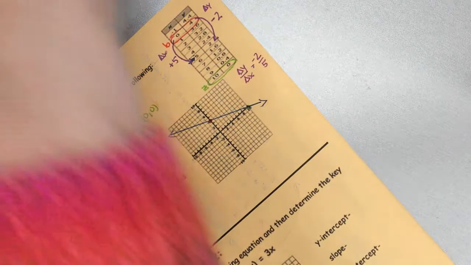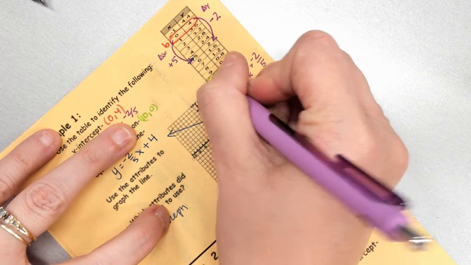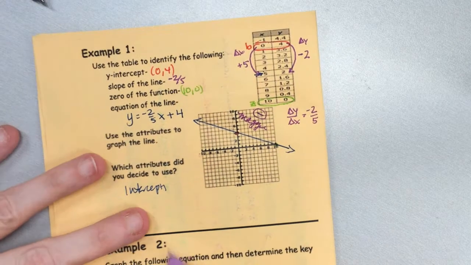Okay? And then again, we can confirm by sign of the line. And it's negative. So I know my slope should be negative. And I can confirm that.